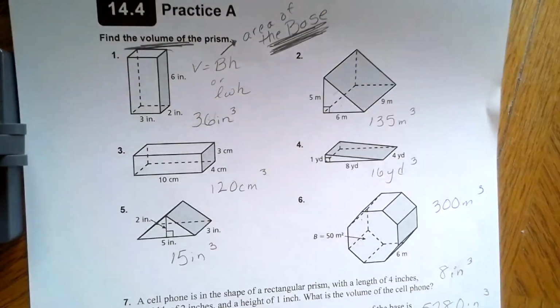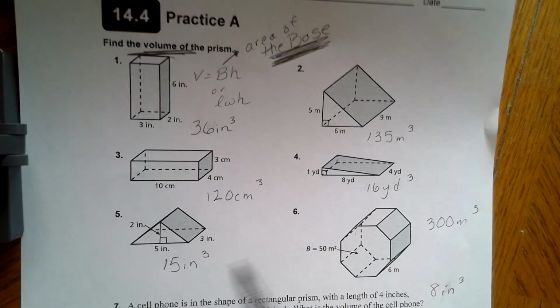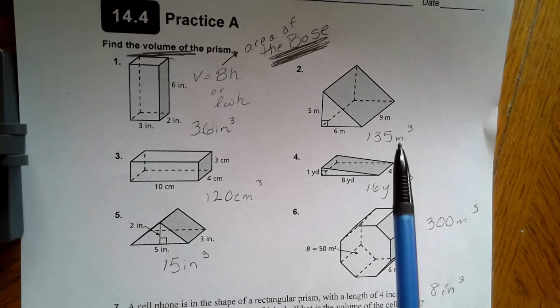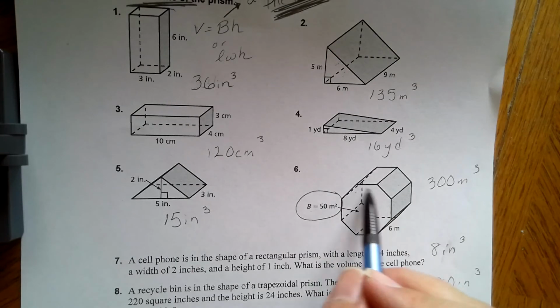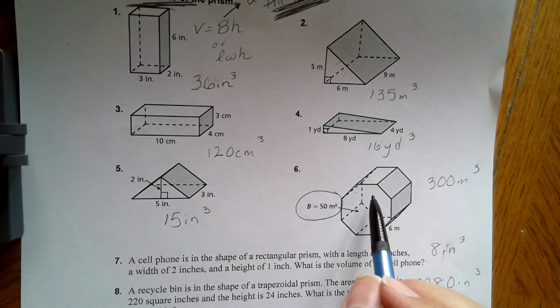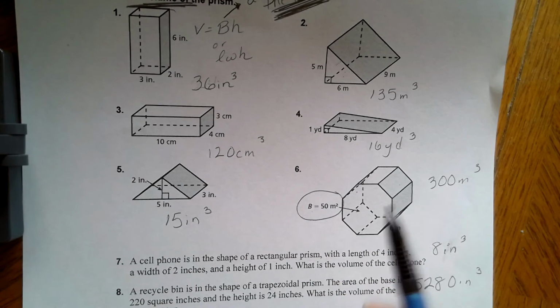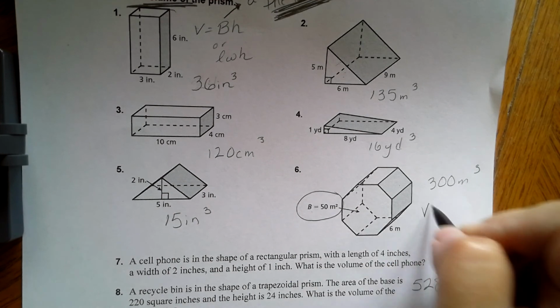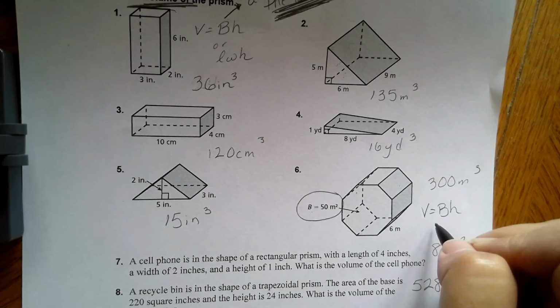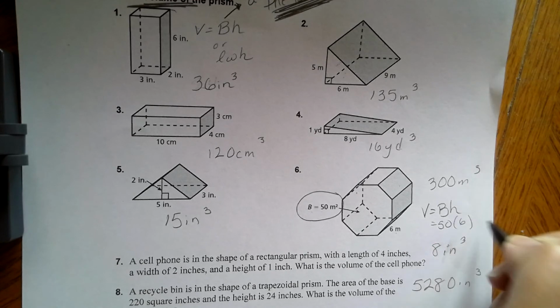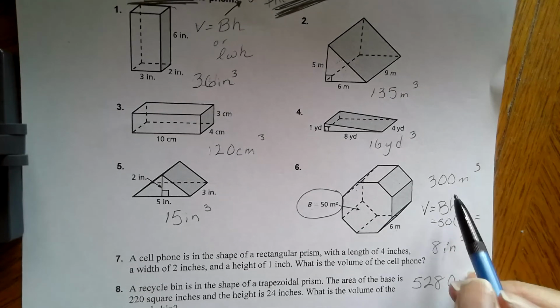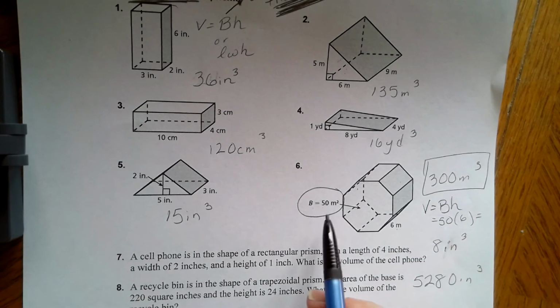Okay, number 6, I just want to point out that they give you big B. They give you the area of the base here. You do not do any calculations other than plugging it in, right? So big B is 50 and 6 is the height. So when you multiply those, you get 300 meters cubed, okay? So remember, area of the base times the height, right? You're going to look at this and ask how much does it take to fill that space up?